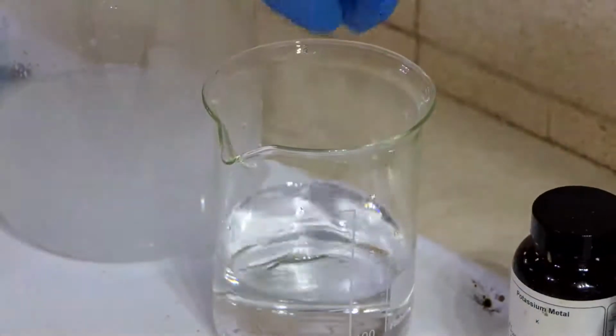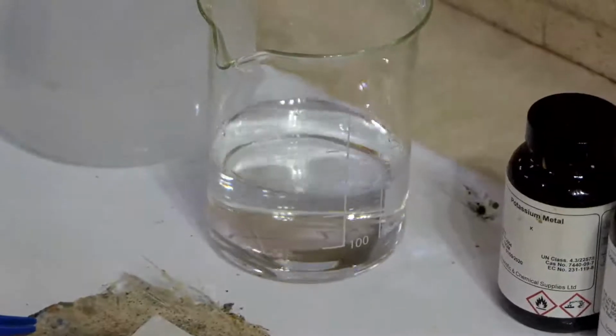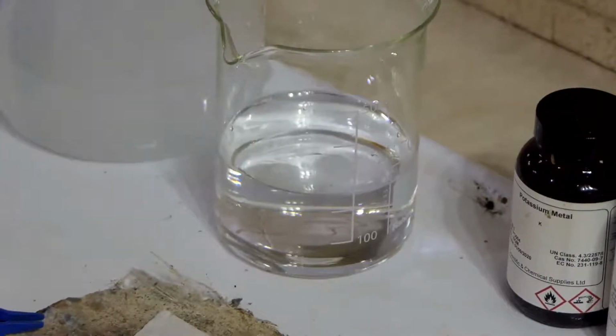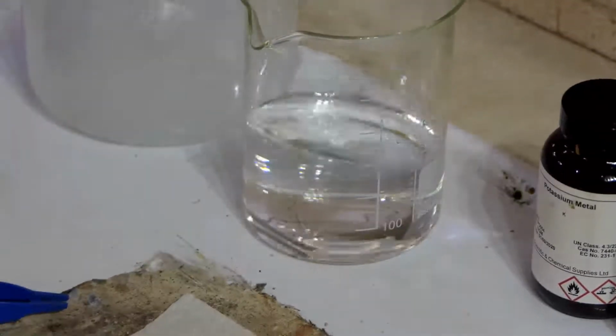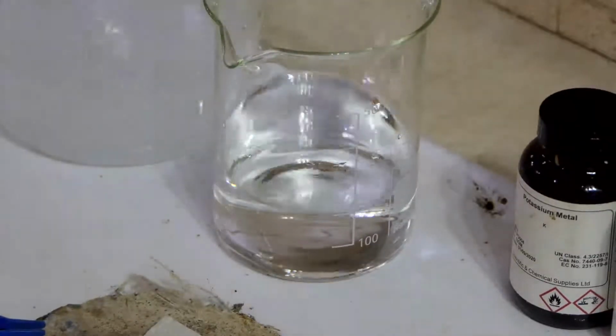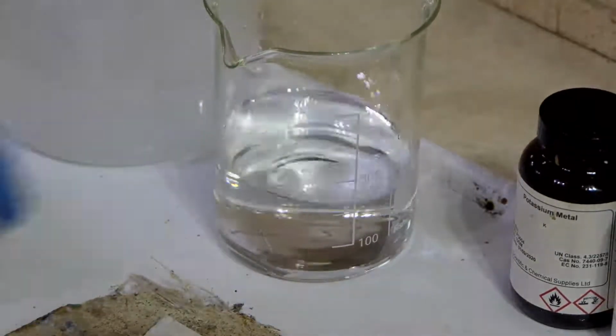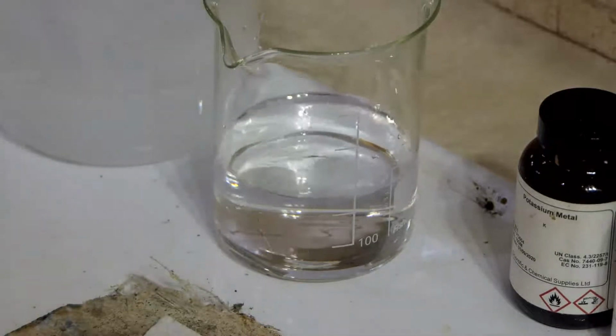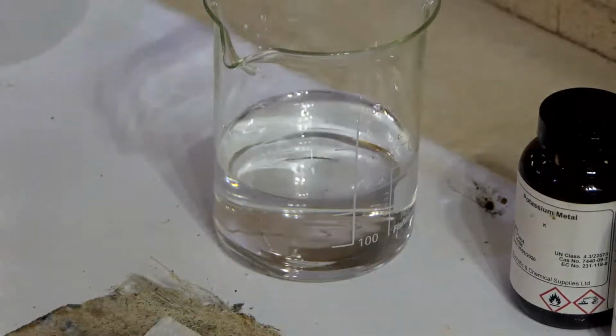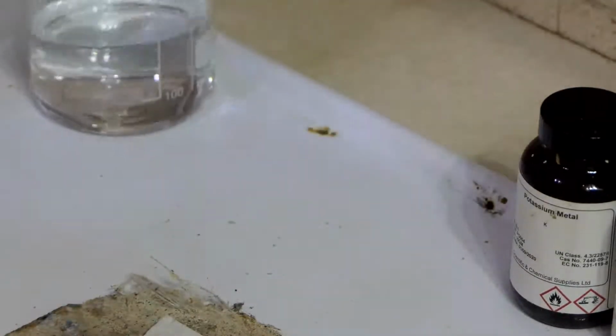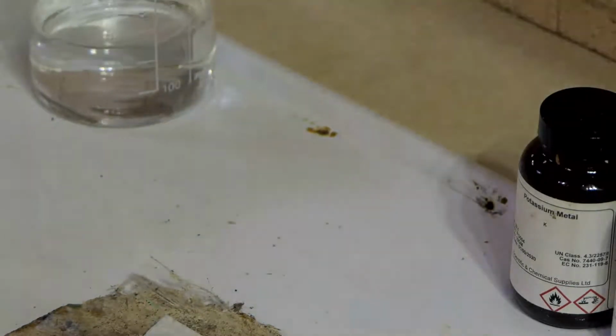So if I put this in water, it's incredibly boring. Basically, it's not doing anything, and it won't react, and it won't get anywhere anytime soon. But we still can show these to be quite reactive.